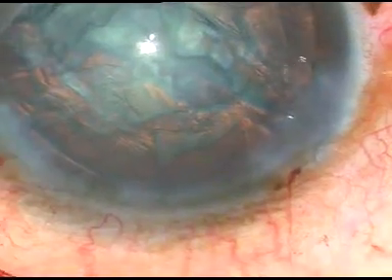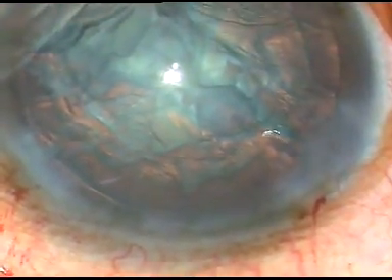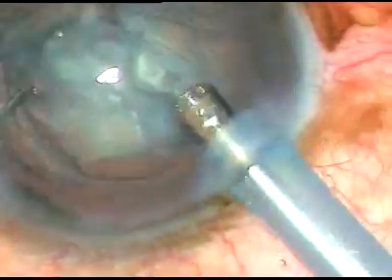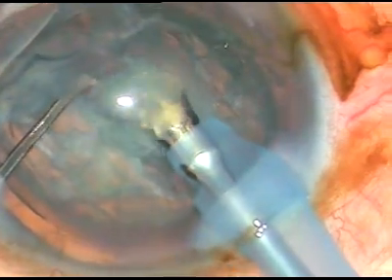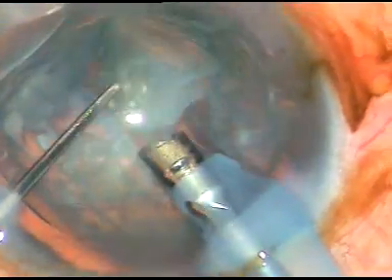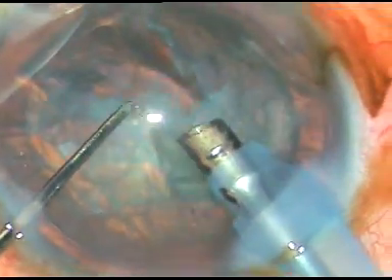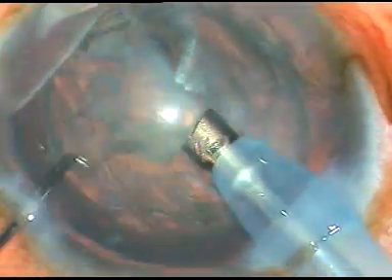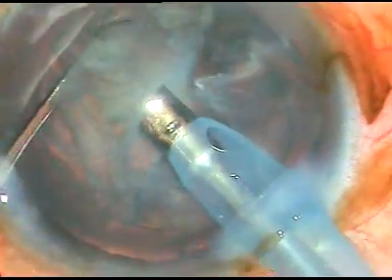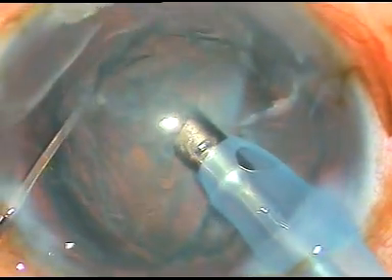So I am sure the bag will not collapse. The CTR will give enough support, and I will be able to emulsify the fragments. Now, yes, now I am able to emulsify the fragments. Now I rotate the other heminucleus. Here it is. Rotate it a bit and then engage it and chop this heminucleus.